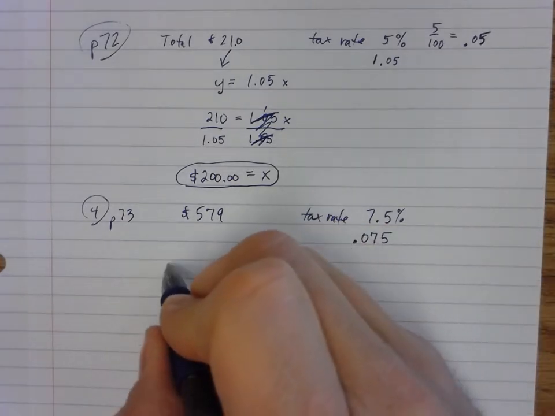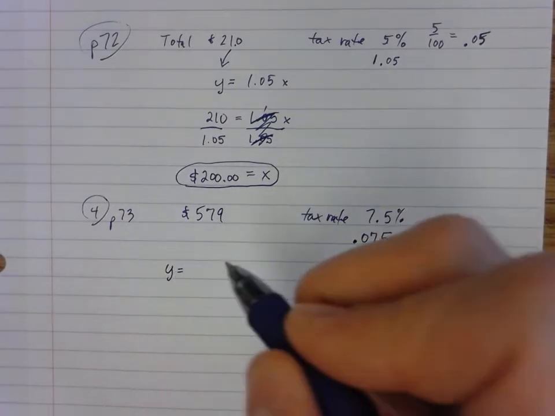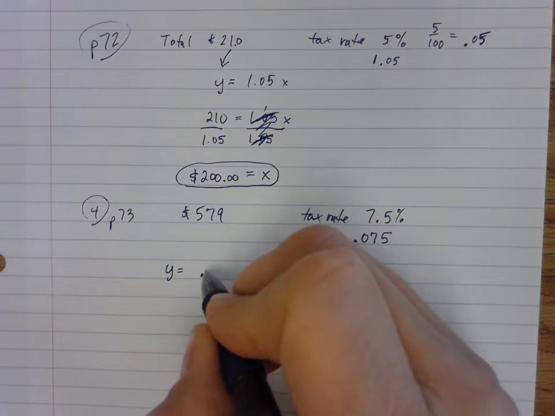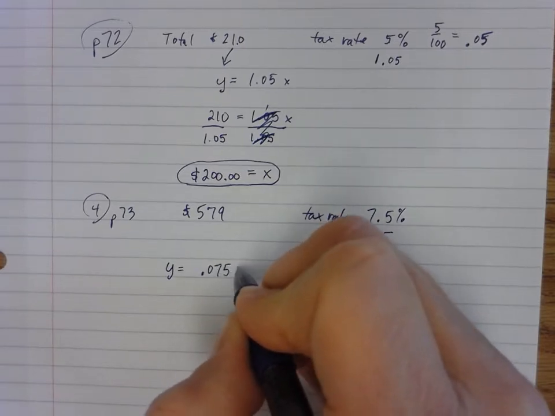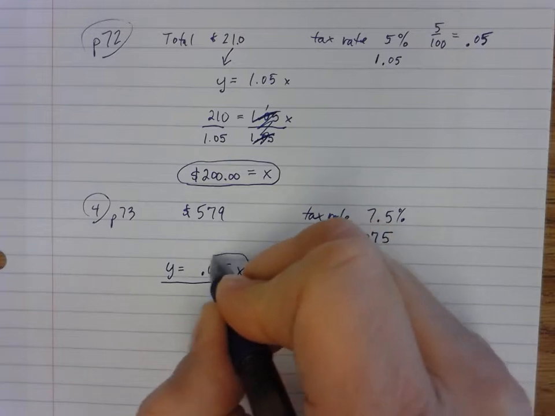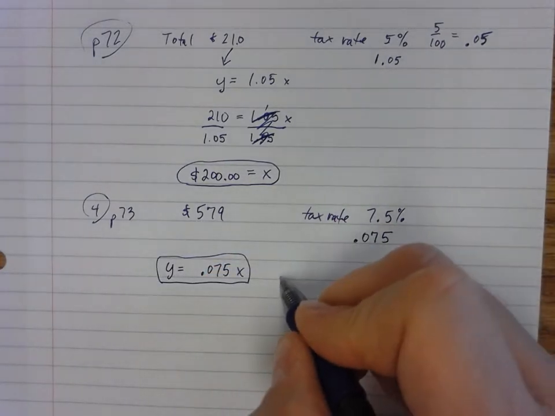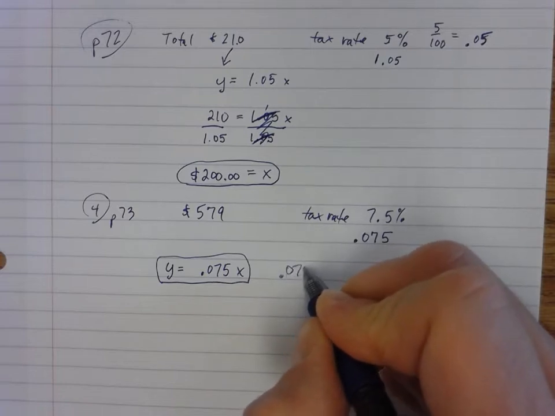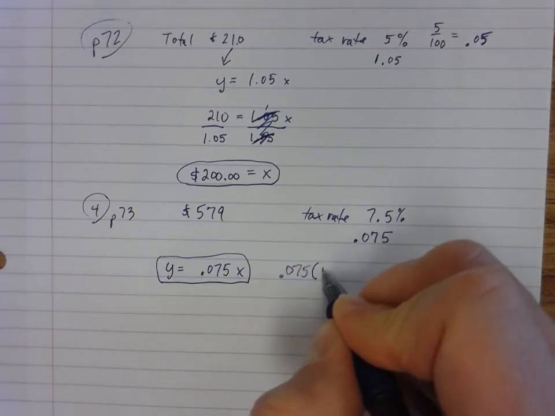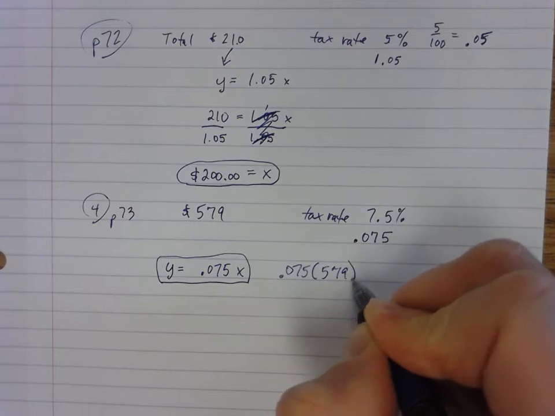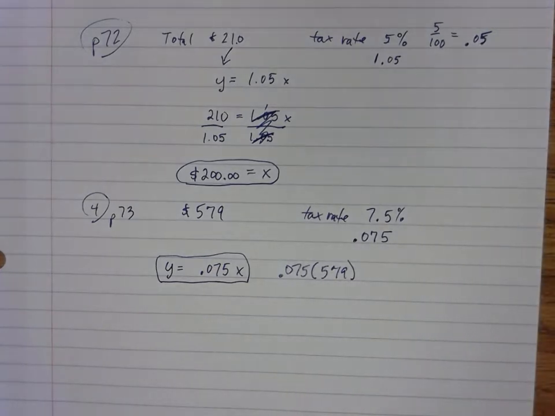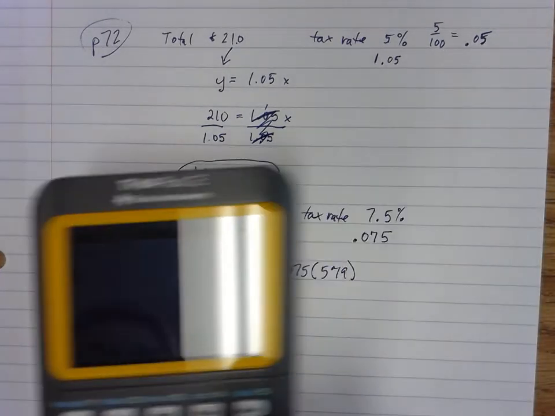The equation, of course, would be y equals 0.075x. That would be the equation. Okay, we're taking that and just putting it in front of the x. So that means, of course, we've got to do 0.075 times the $579. And here we go. Let's see how much the tax is. So I'll leave it like that.